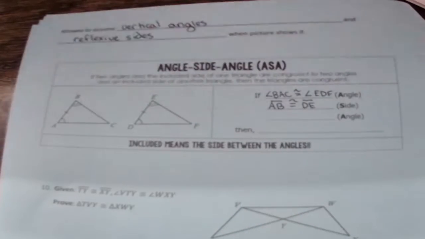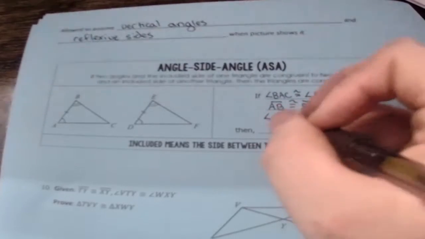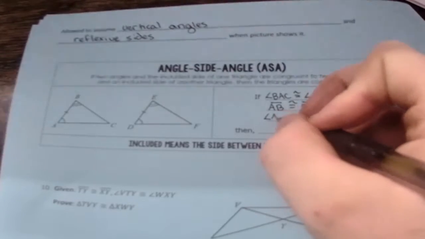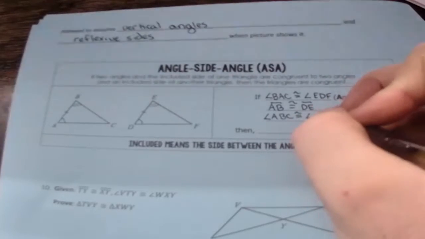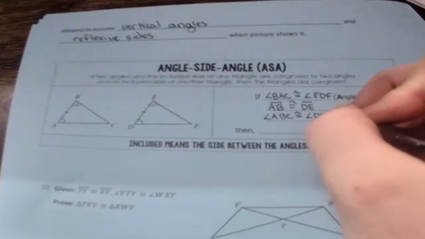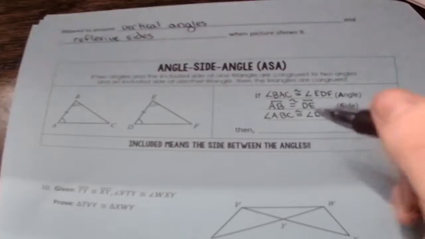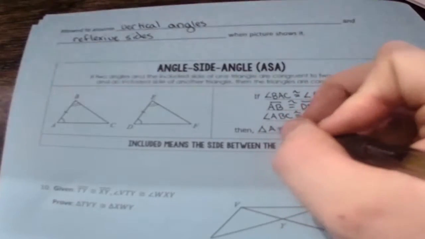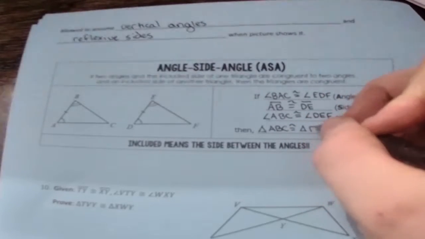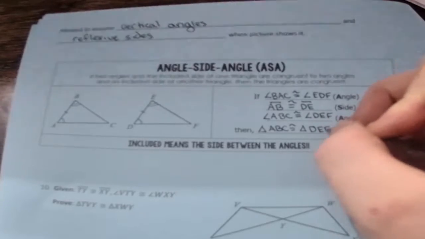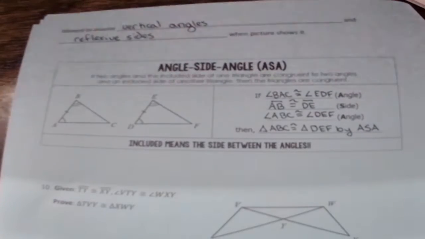I knew that because they both had one dash. And then the last one, the last angle, angle ABC, so angle B is congruent to angle DEF, so angle E. So now we can say that triangle ABC is congruent to triangle DEF by angle, side, angle. ASA.